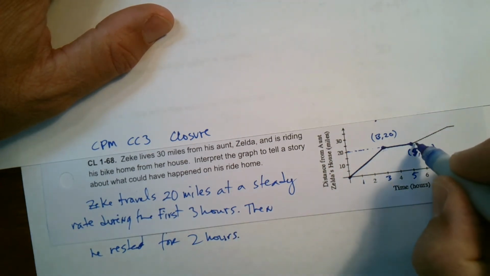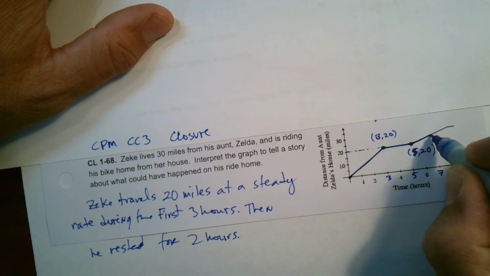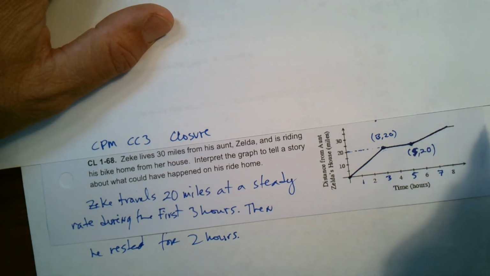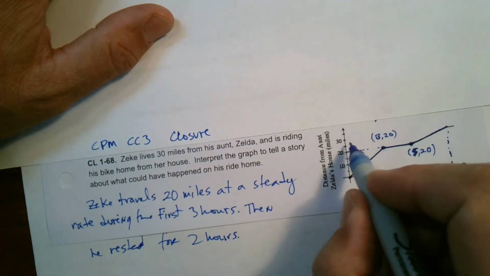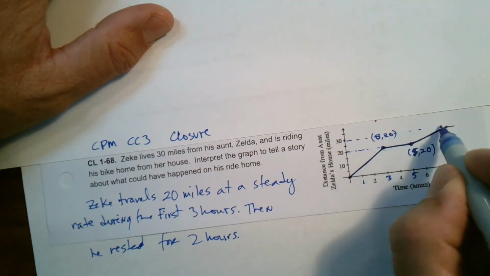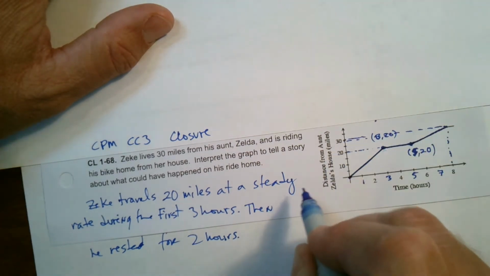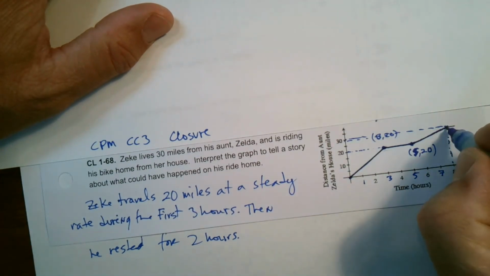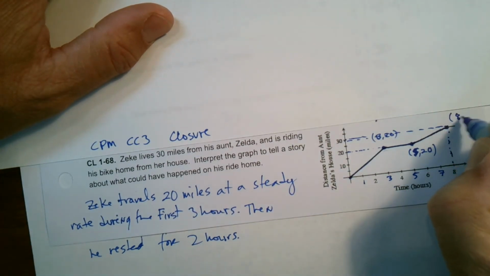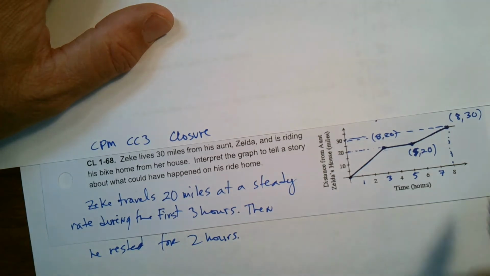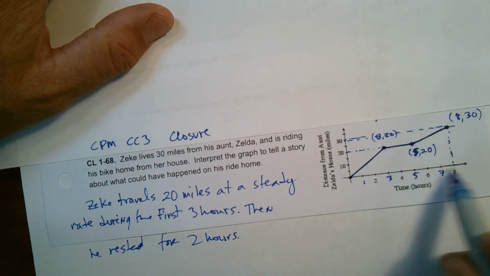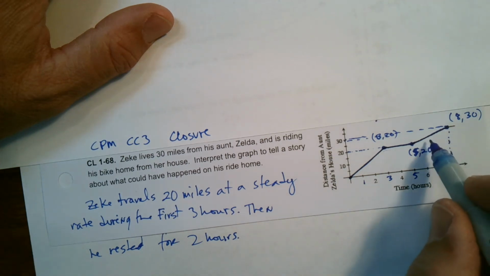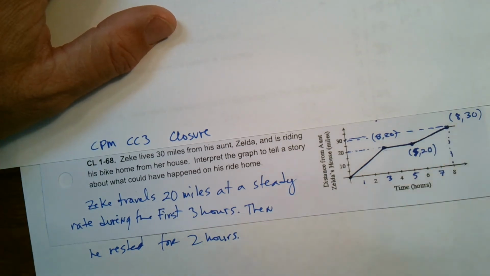Then from there, we see he continues to climb again at a constant rate. It looks like at 8, and if we put the line here, that's probably at 30. So that point I would interpret to be (8, 30). So for 3 hours, he travels another 10 miles.